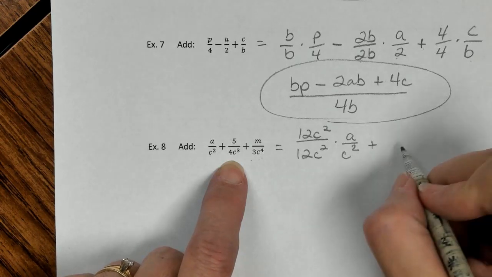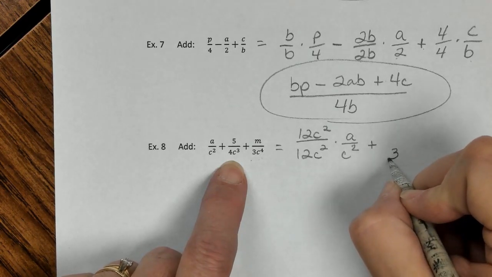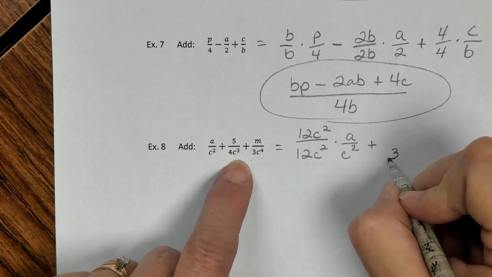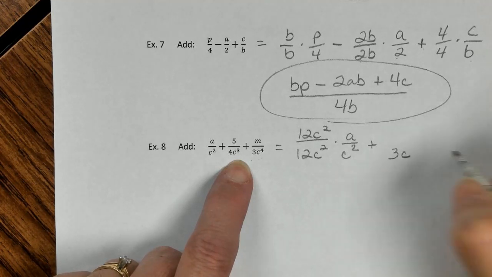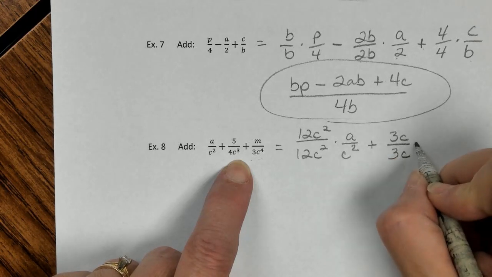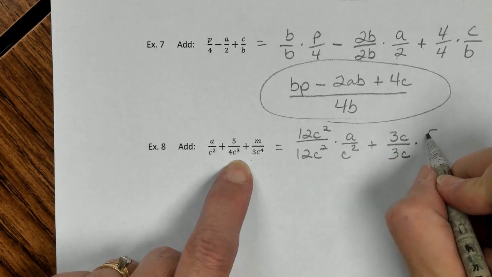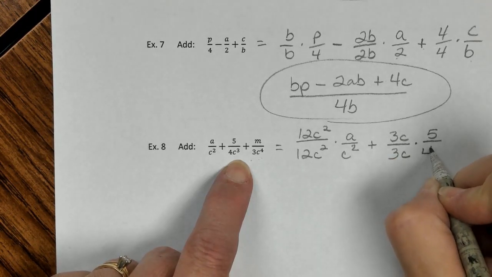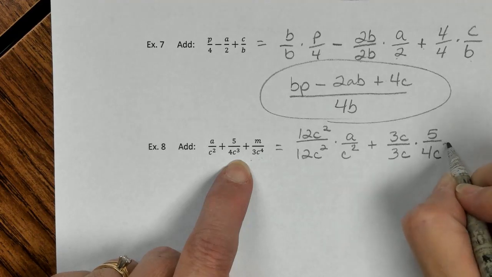We need to multiply that by 3 to get 12. And again, we need c to the 4th. So we'll multiply that by 1 more c. So that's multiplied by 5 over 4c cubed.